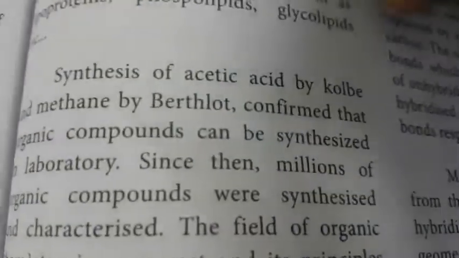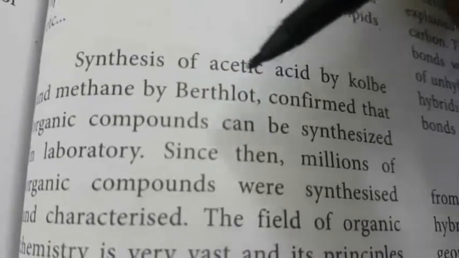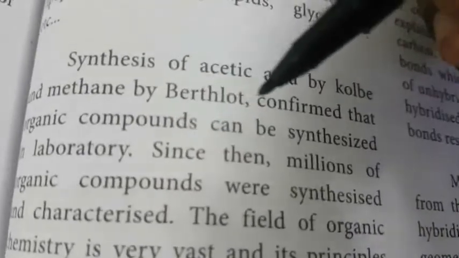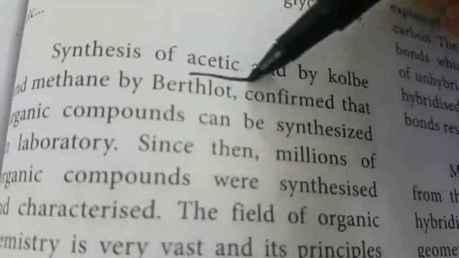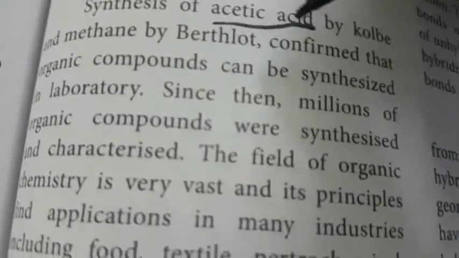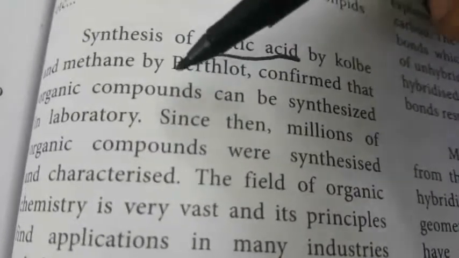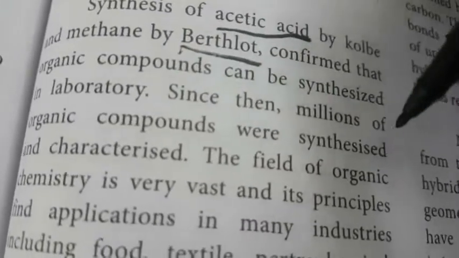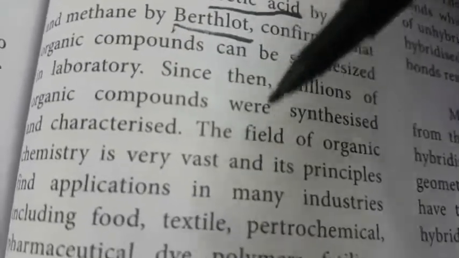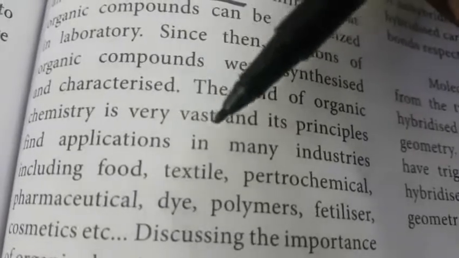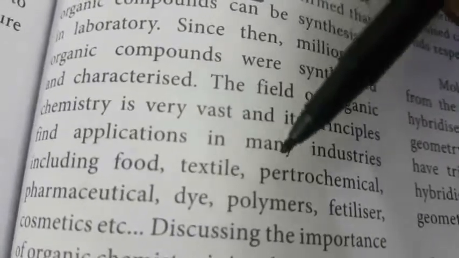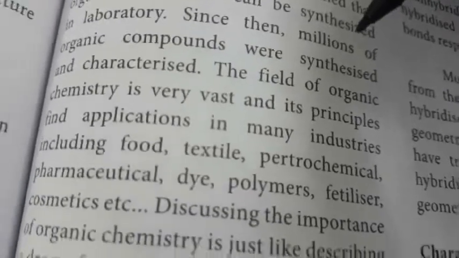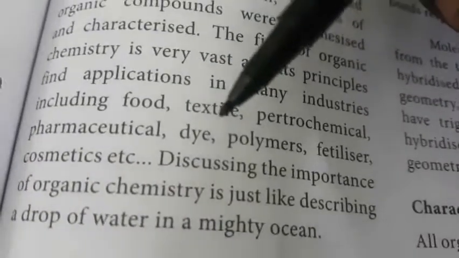Another important one: acetic acid by Kolbe and methane by Berthelot confirmed that organic compounds can be synthesized in the laboratory. Acetic acid is the first organic compound synthesized in the laboratory. Who discovered that? Berthelot. Then millions of organic compounds were synthesized and characterized. The field of organic chemistry is very vast, with applications in many industries: food, textile, petrochemicals, pharmaceutical.